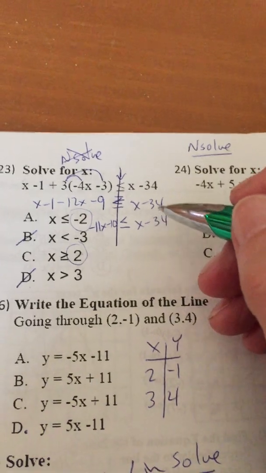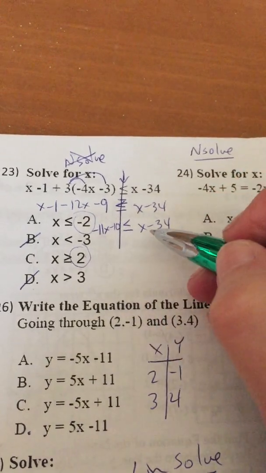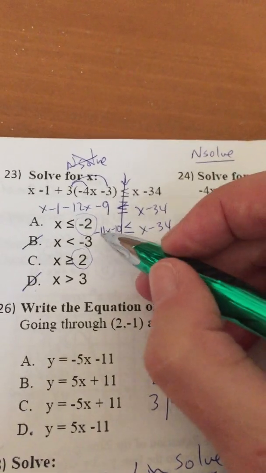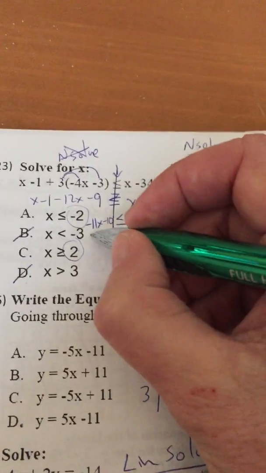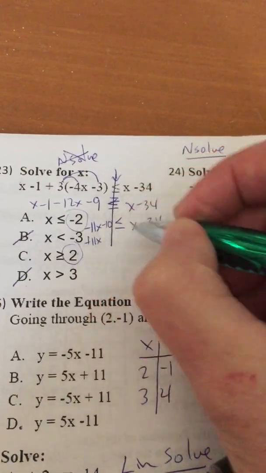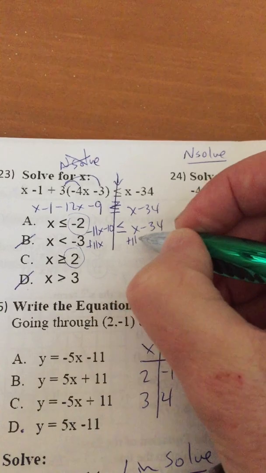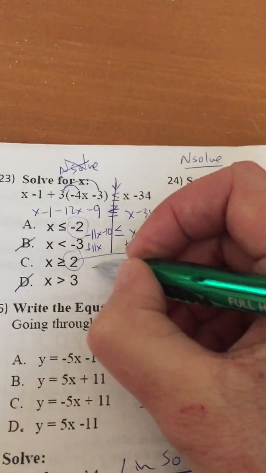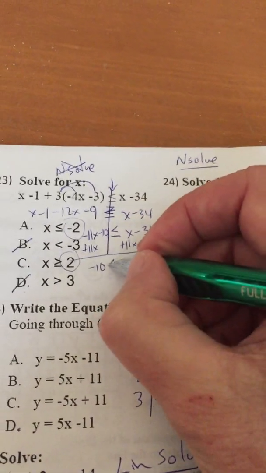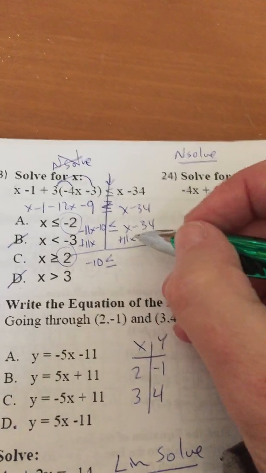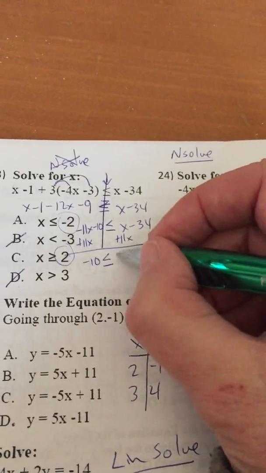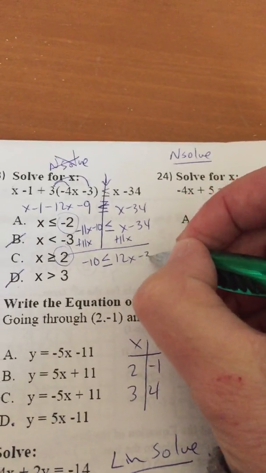So now I need to get x's on one side. Are x's already on one side? No. I'm going to take the smaller number over to the big number, so I'm going to add 11x. You can go either way you want to, but I like to go from the small to the big. So now I have -10. And I can add and subtract all day and not flip my inequality symbol. +1 and +11 is 12x minus 34.